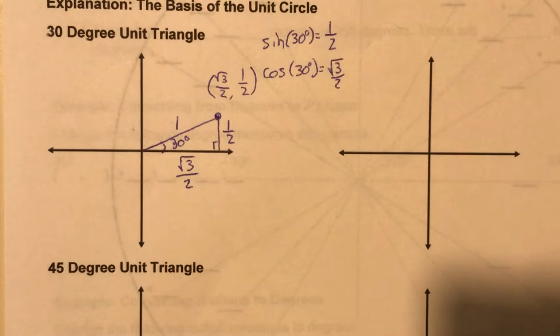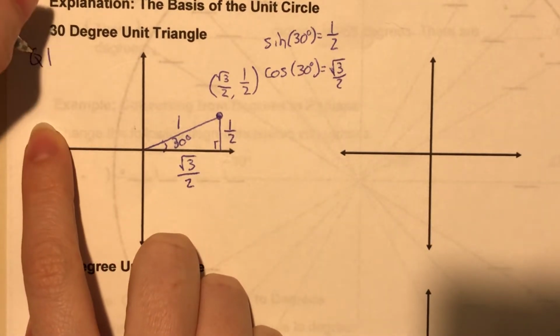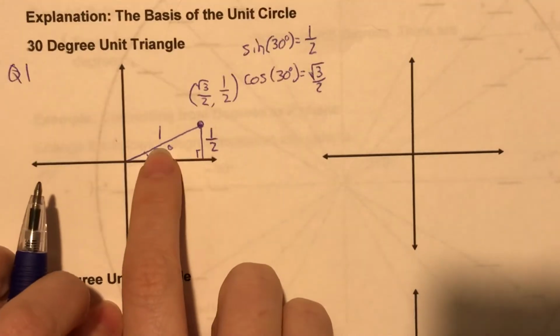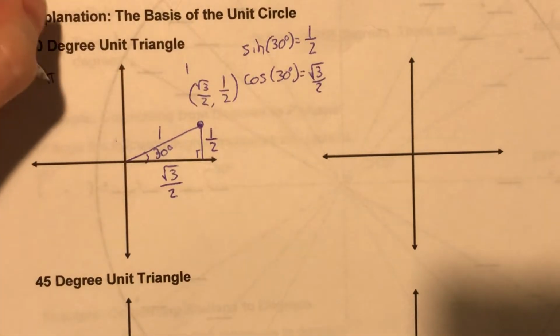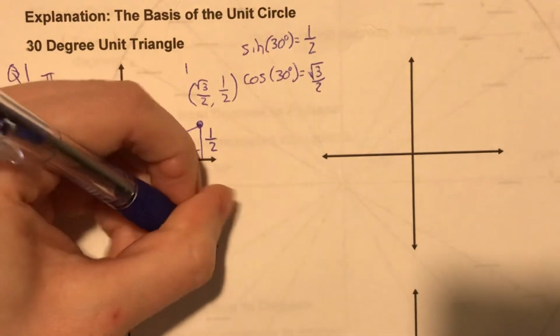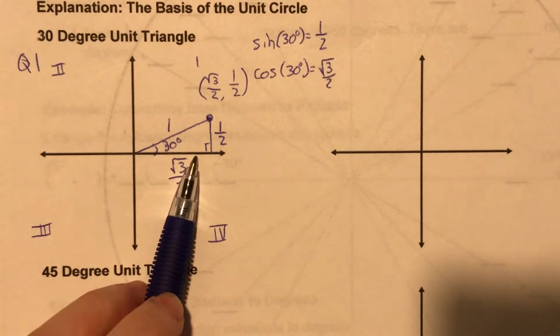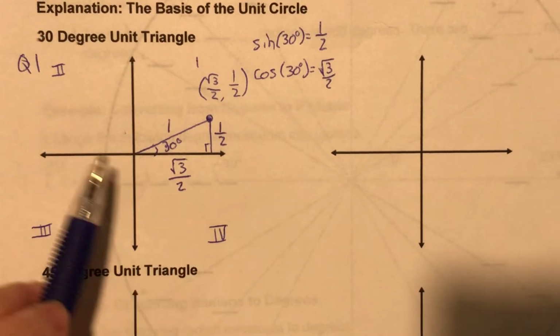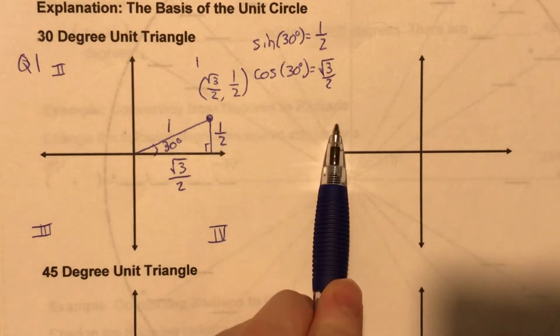All right, we're going to go faster now as we pick up speed and understand what's going on. We're going to call this a quadrant 1 reference angle. Our angle is in quadrant 1. If you don't remember the quadrants, they go 1, 2, 3, 4. Okay, so those are the quadrants of our graph. So this is an angle in quadrant 1. Because we're going to make a circle that goes all the way around, what's going to happen when we make that circle into quadrant 2?